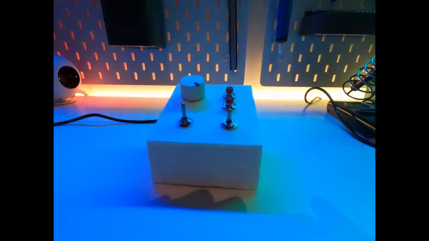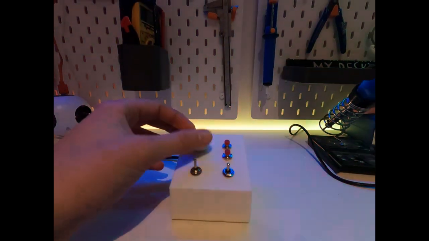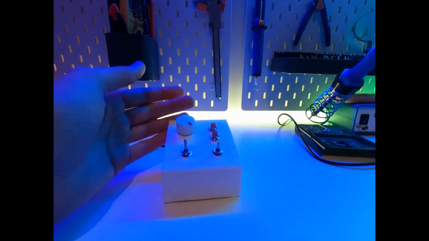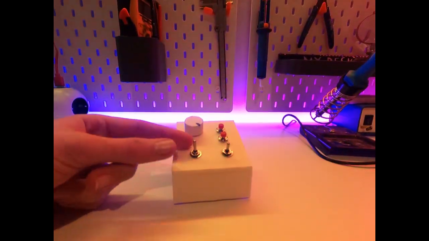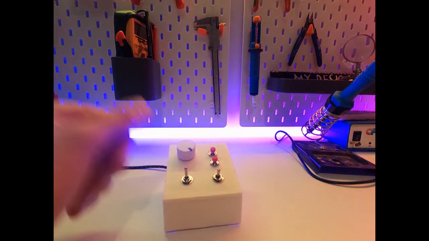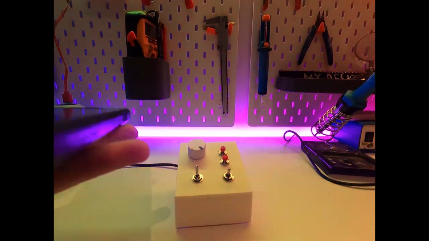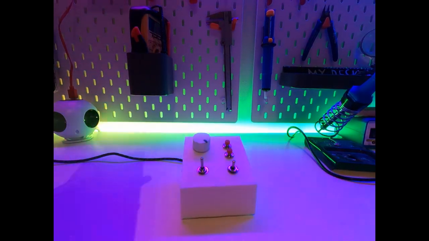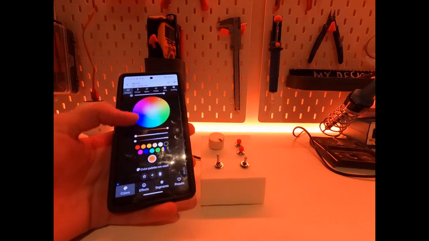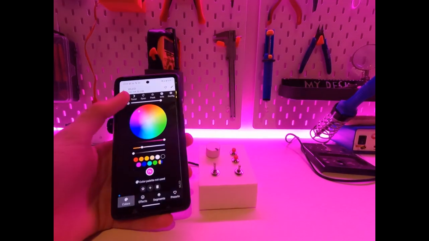So, the brightness works on every mode. I can turn it here brighter and lower. I can turn it in the other colors. I can turn it off. And when I turn it on again, it will be set on the last mode I had set it on. If I get my phone, I can still change the color to whatever I like. So if I want something more precise, I can do it here.